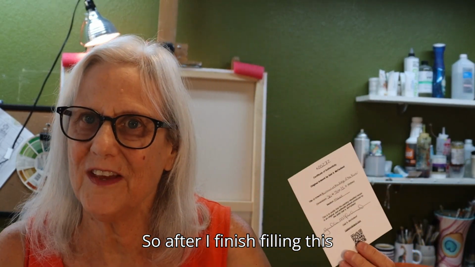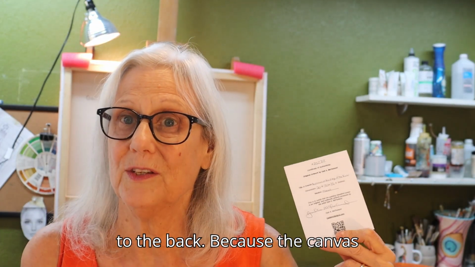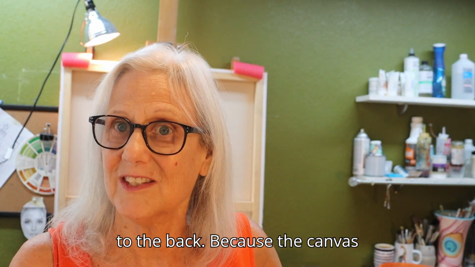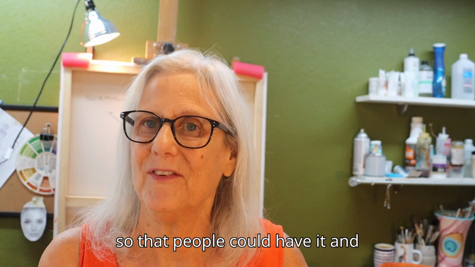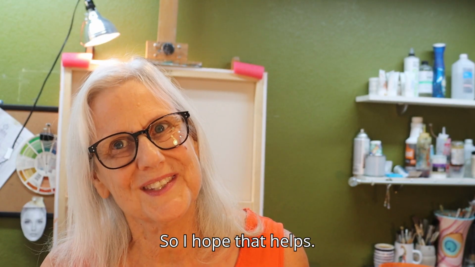So after I finish filling this out, I'm going to glue it to the back of the canvas so that people could have it. And it's a great inventory sheet for me. Well, I hope that helps.